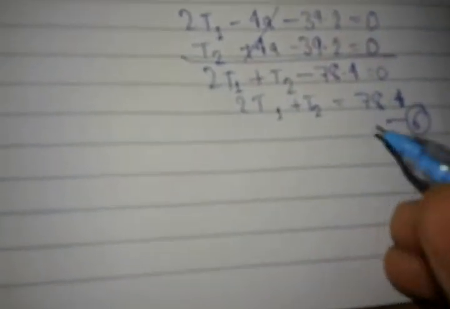Now we can solve this sixth equation with the third equation simultaneously.